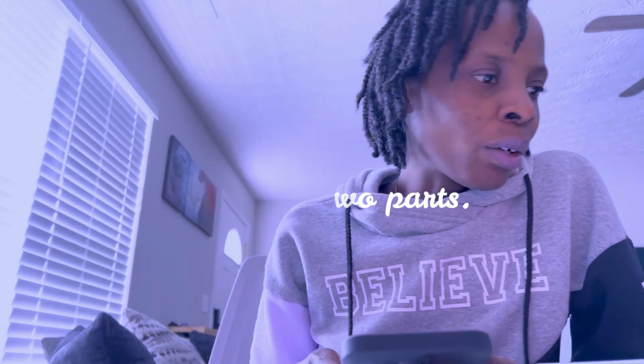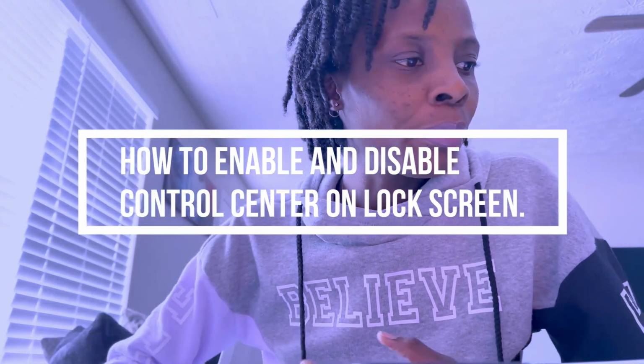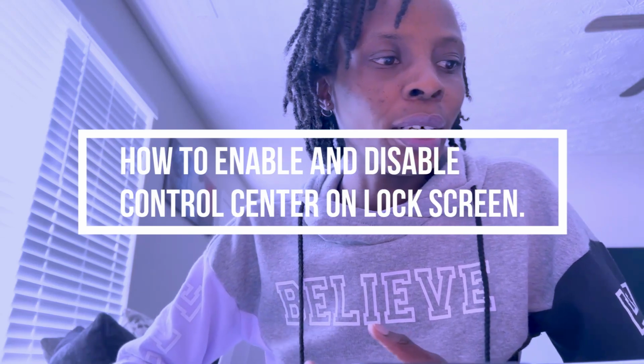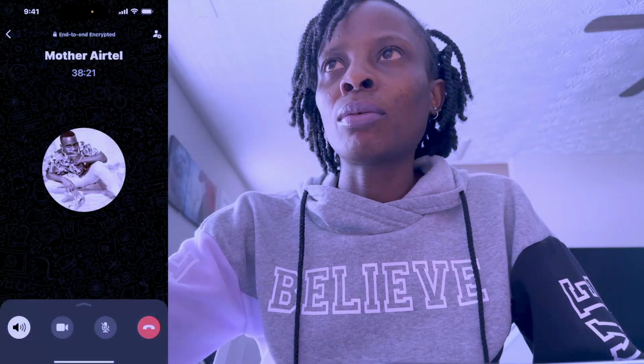The first thing that we are going to talk about is how to enable and disable the control center on lock screen. This thing that I'm going to talk about is very crucial and very important, because in Uganda there is a lot of phone theft. So once someone gets hold of your iPhone, let me put this screen so that you can understand what I'm saying.